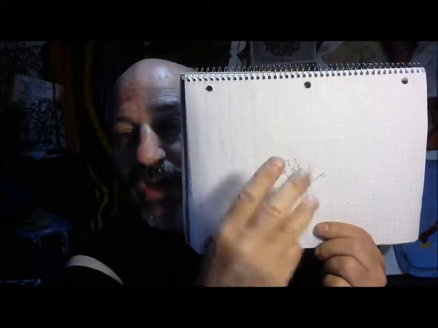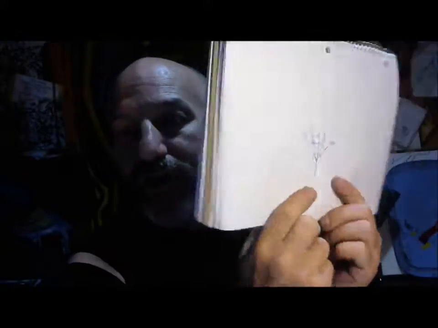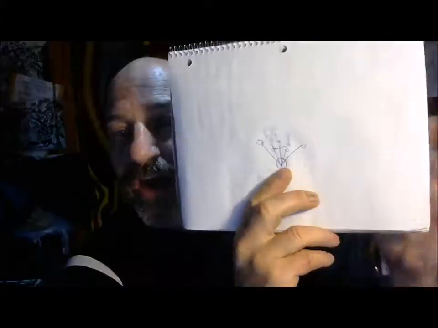Understanding separation. Now understanding levels, okay? You see this O over here? I can turn it all around in 360 degrees and it ends up in the same place.